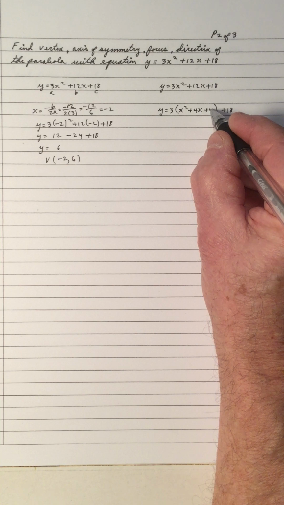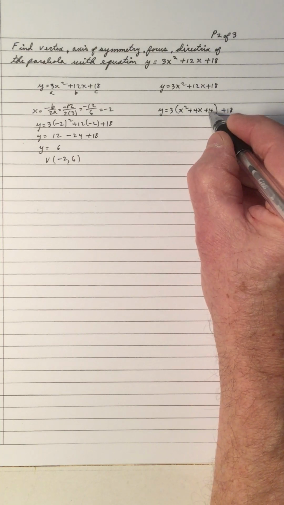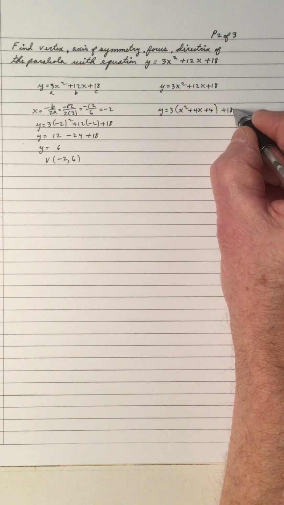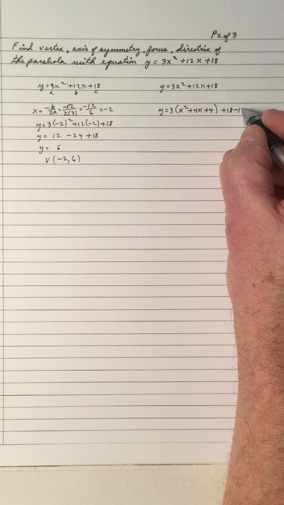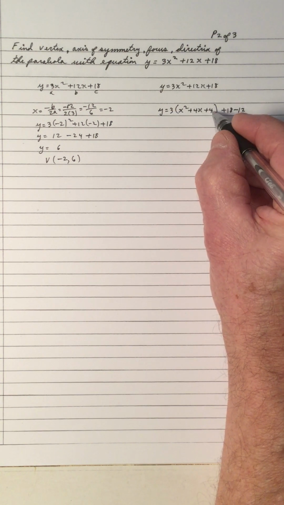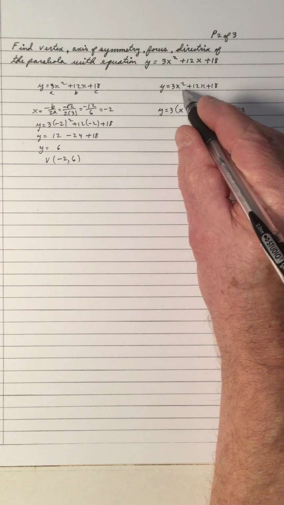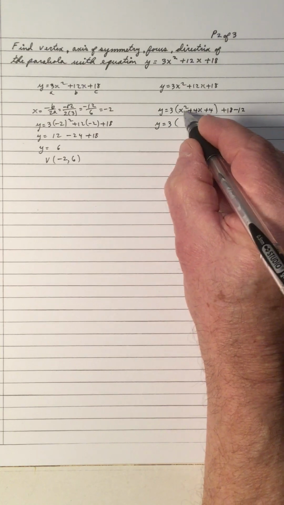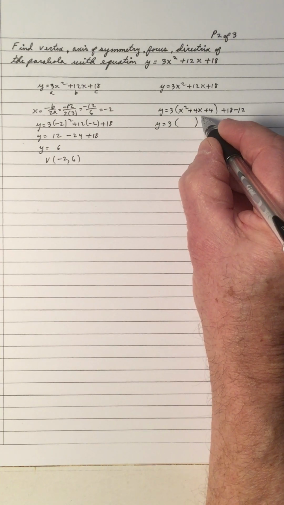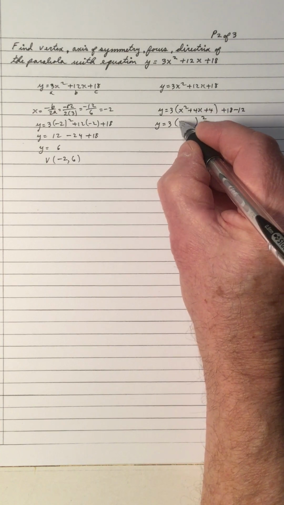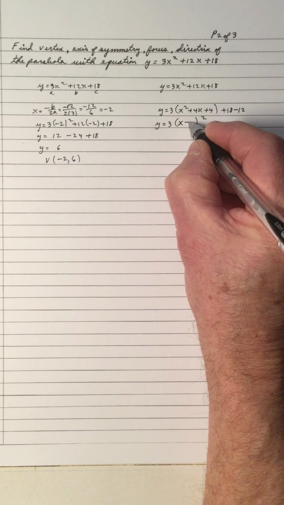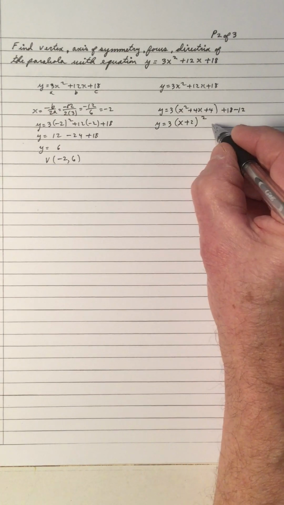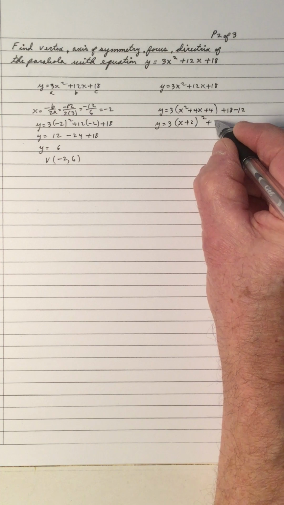By putting the 4 there, we really put 3 times 4, which is 12. So we balance it by removing 12 on this side. 3 times 4 is 12, minus 12 brings me right back to the same equation. So y equals 3, and this is a perfect square trinomial which is factorable. The x squared is an x, half of plus 4 is plus 2. So x plus 2 all squared gives you this trinomial, and that gives us a plus 6.